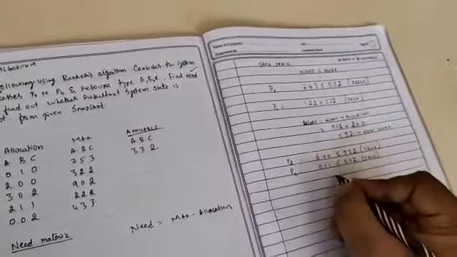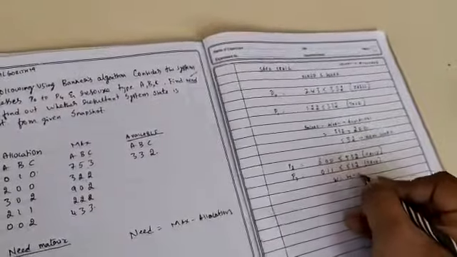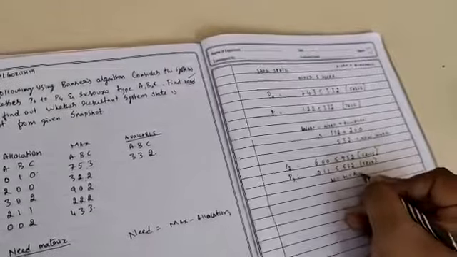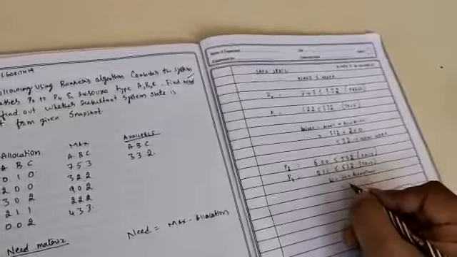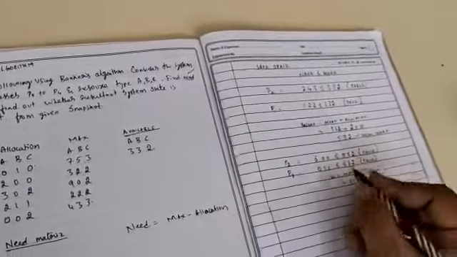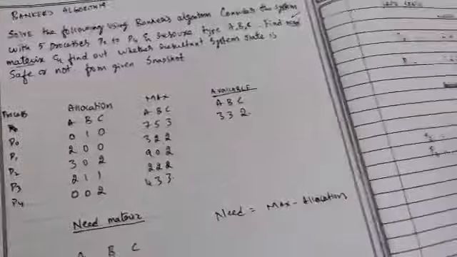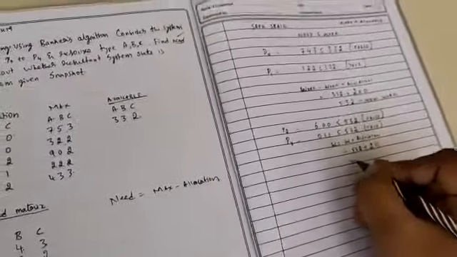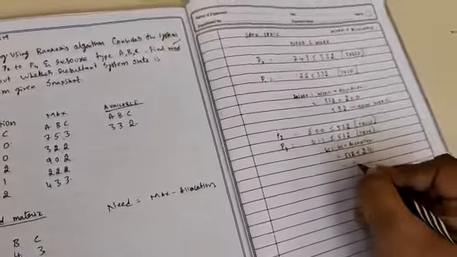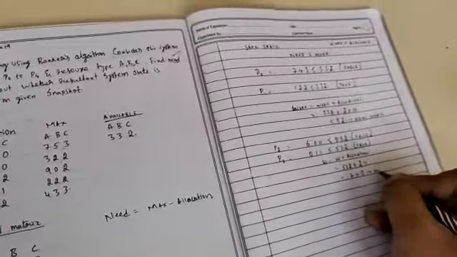We find the new work: work equals work plus allocation. Work is 5, 3, 2 and the allocation of P3 is 2, 1, 1, so that gives 7, 4, 3. Now this becomes the new work.